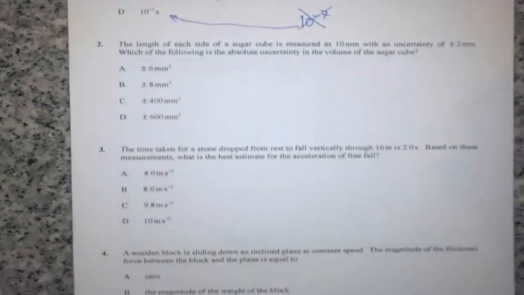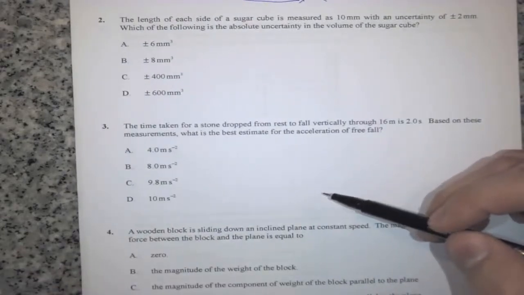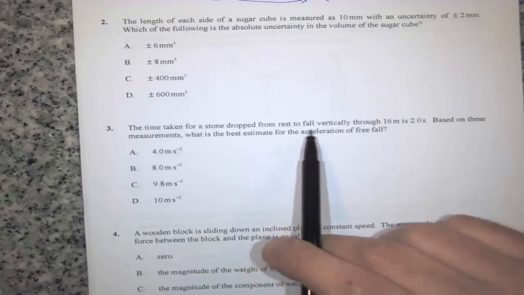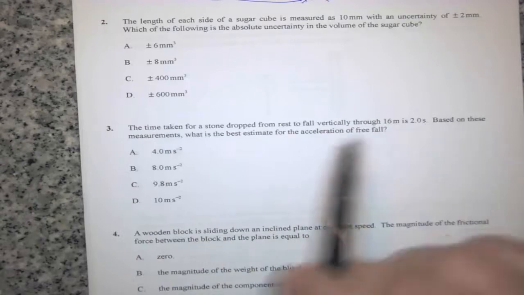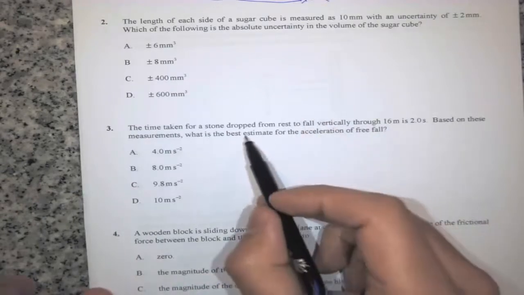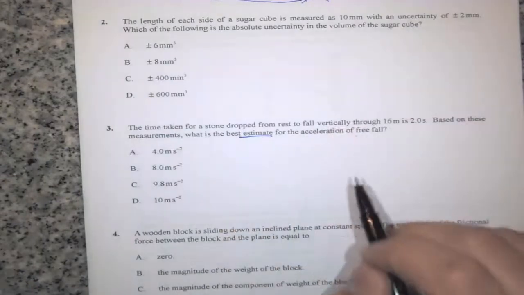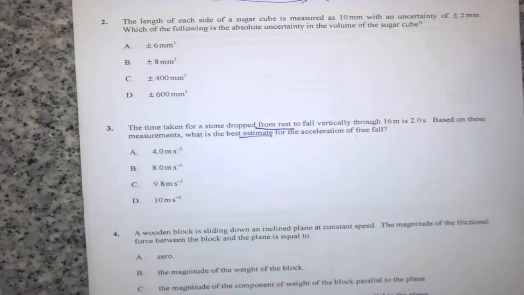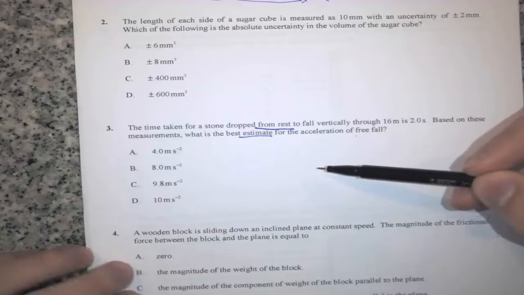I'm going to show you here another example. So let's do number 3 that also includes calculations. So here it says, the time taken for a stone dropped from rest to fall vertically through 16 meters is 2 seconds. Based on that, estimate, again we see the word estimate, the acceleration of free fall. Here it's also important that we underline the key words. Here, from rest, it's something that is going to help us. Of course, here we need to use one of the kinematic equations.